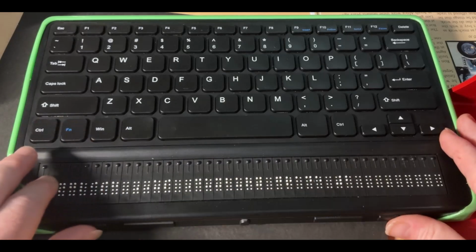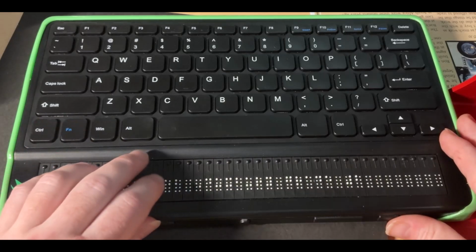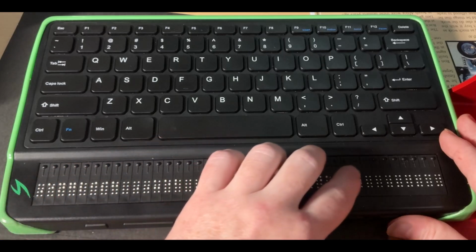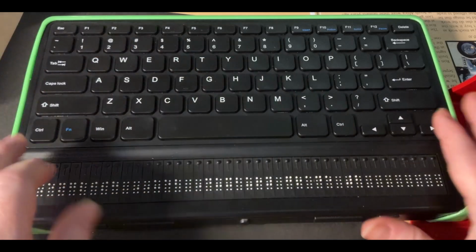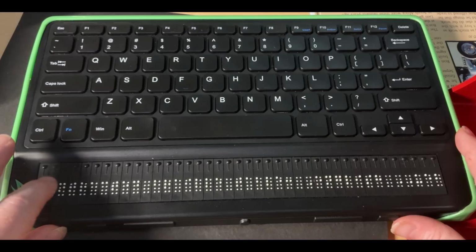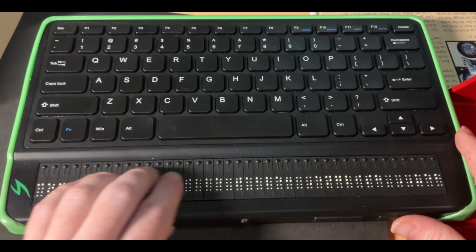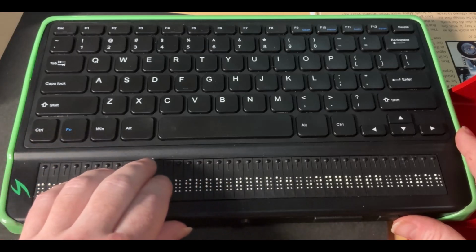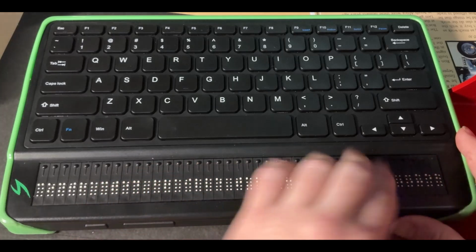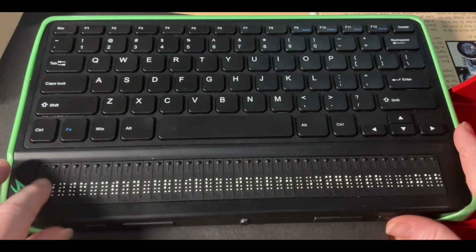So I'm going to go back to where it says English UEB Duxbury grade 2. That's what I want, I'm sure. So I'm going to hit enter, and my Braille display is going to tell me again, contracted Braille table, and it's going to tell me what I chose. Perfect. So here's another different part. So I'm going to press next.